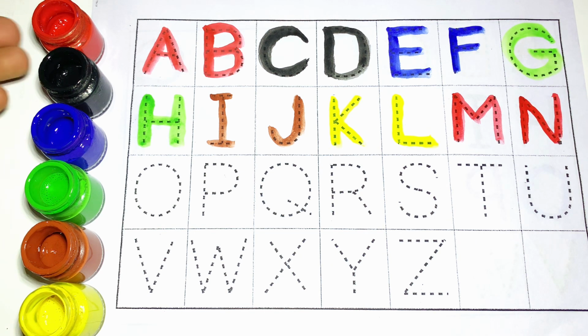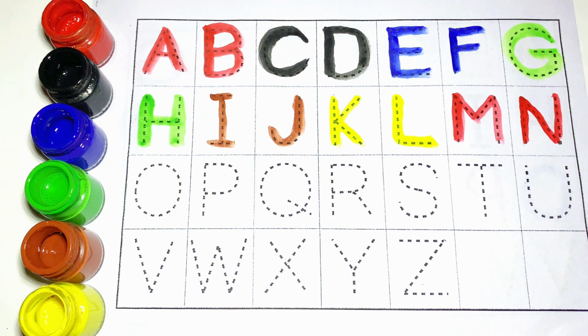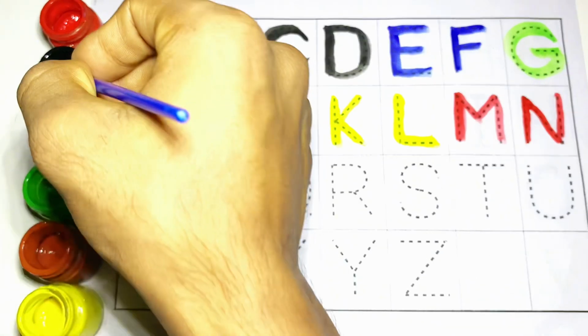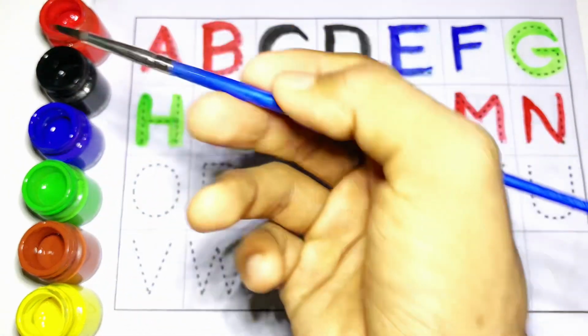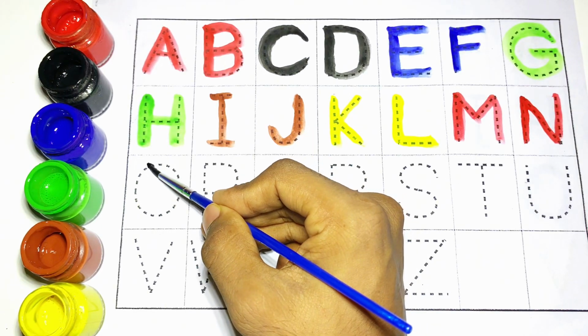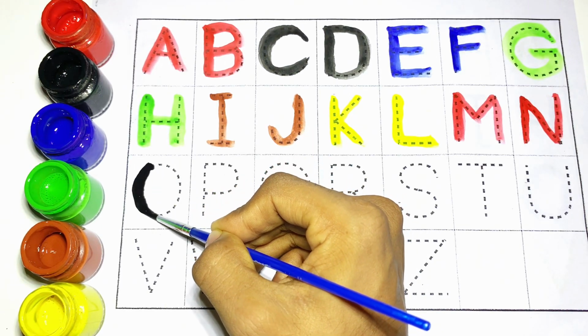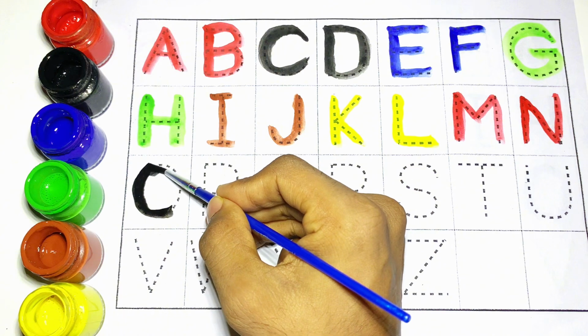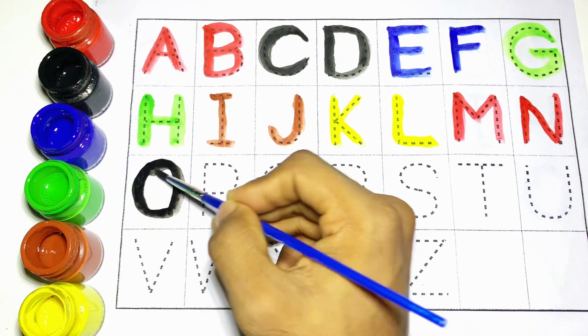Kids, now draw O. O for orange, O for octopus. The alphabets of O. And use black color.